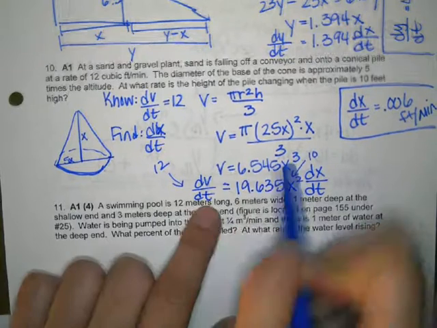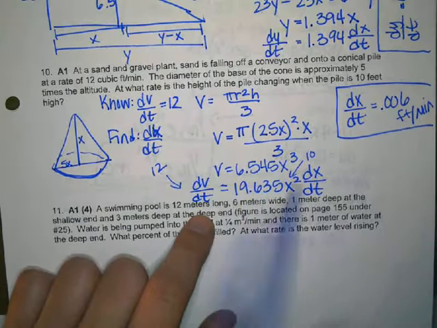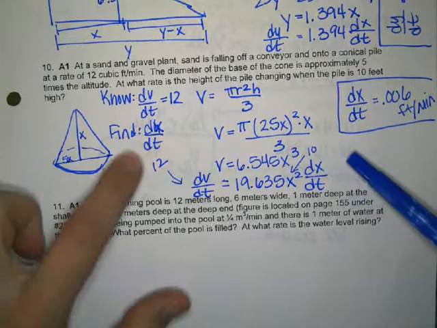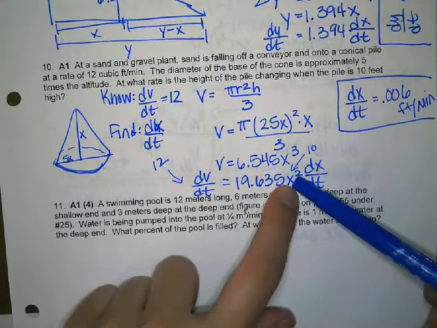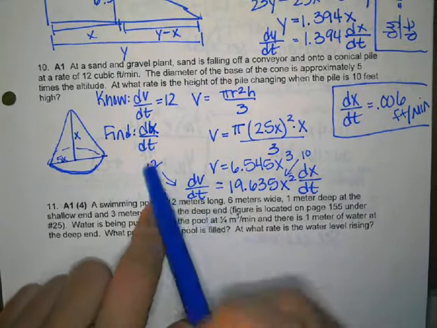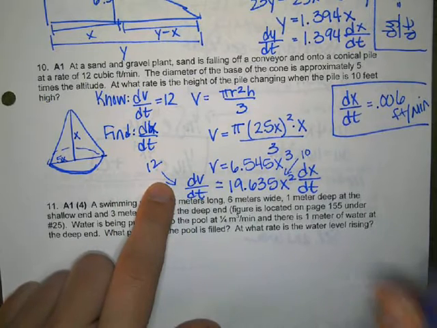And then I took the derivative, so brought the 3 out front, subtract 1 from the exponent. And then the instant that they're looking for is to find dx over dt when the pile is 10 feet high. So I plugged 10 in for x, and I plugged 12 in for dV over dt since that's the rate of change they gave me. And then I basically took 12 and divided it by that number to get that value at the very end.